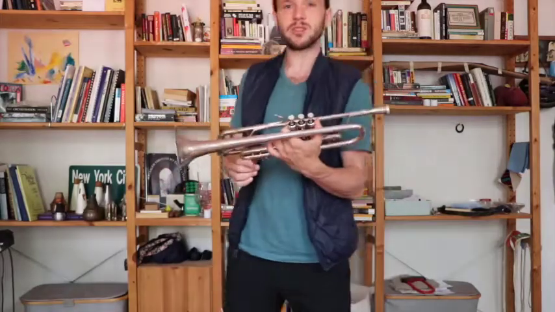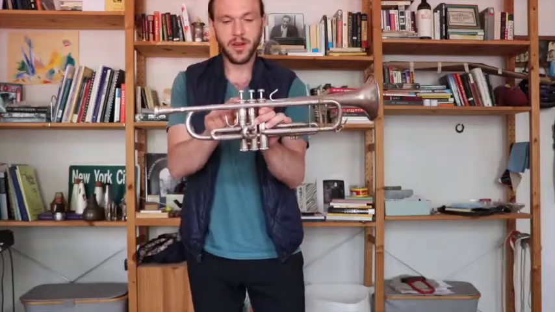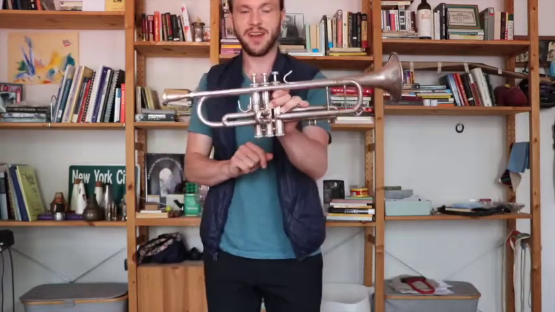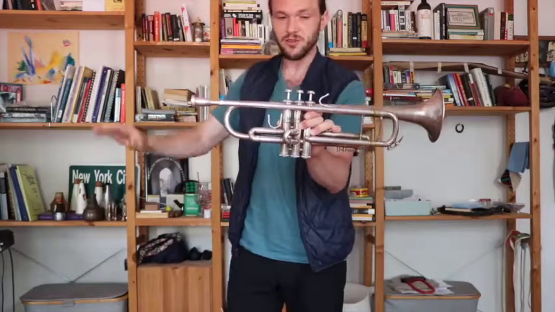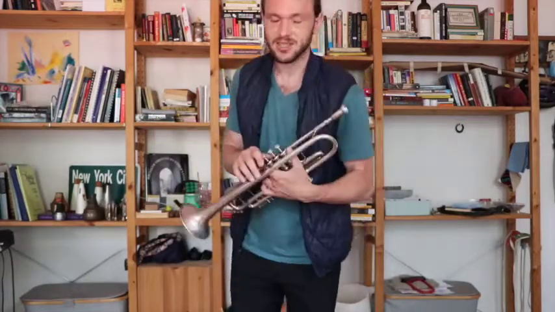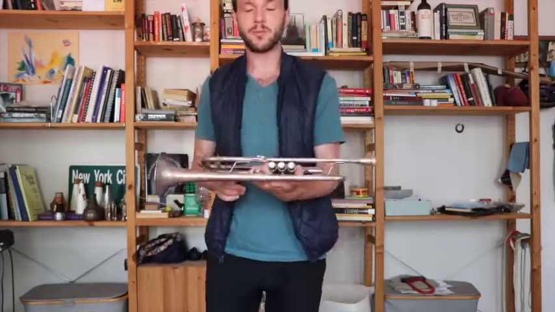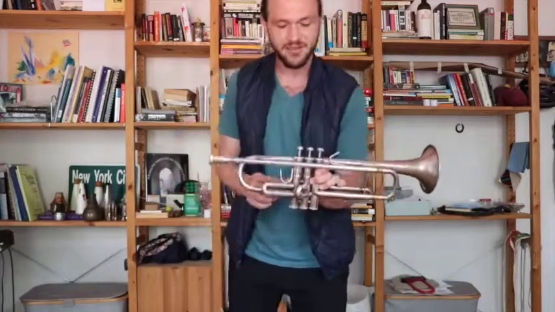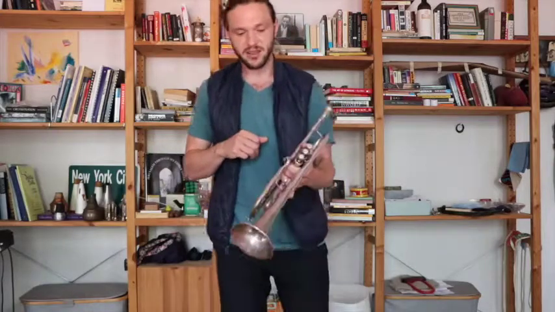So let's see who my math whizzes are. How many people guessed that the total number of combinations of 3 valves that I can make, including open, which is no valves, and including all 3, is 8? That's right. If you guessed 8, you are right. But now I'm going to let you in on a little trumpet secret, a little trumpet caveat. We only really play 7 of the combinations. We only really play 7, and there's a reason for it.